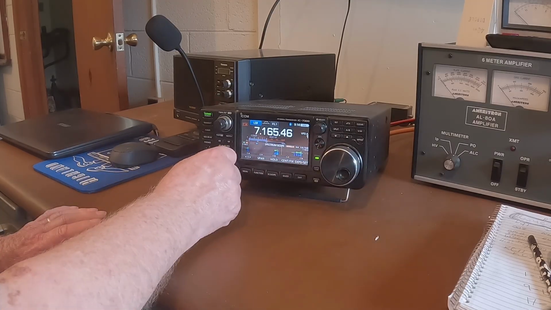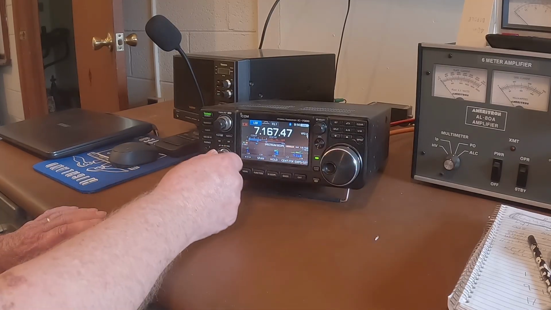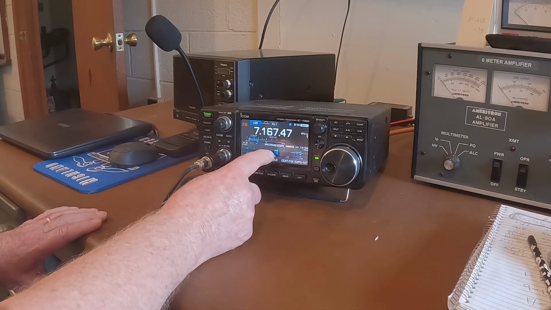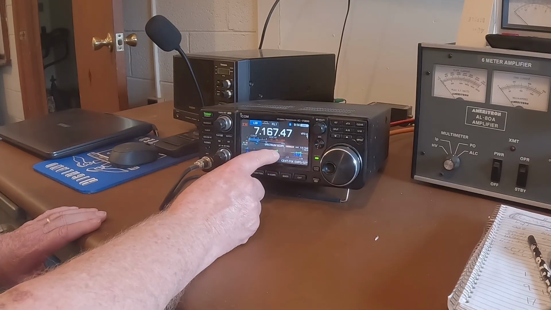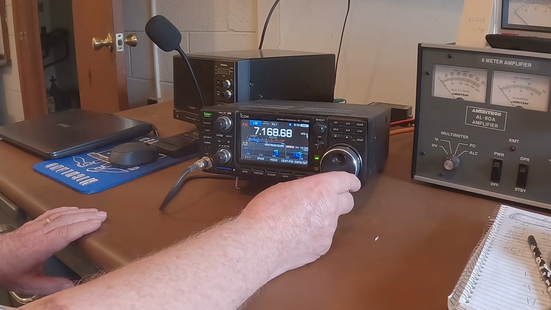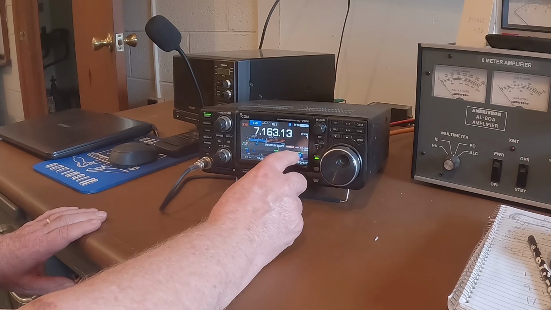Another thing that you can do on here that's kind of interesting is, like, you see the signal on the band there, you can touch it and it will move you real close to that frequency.